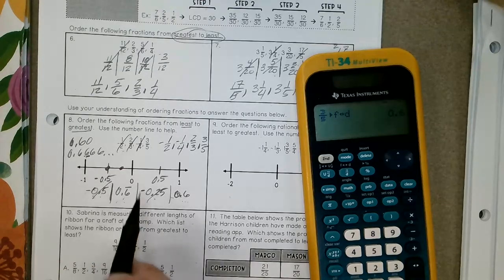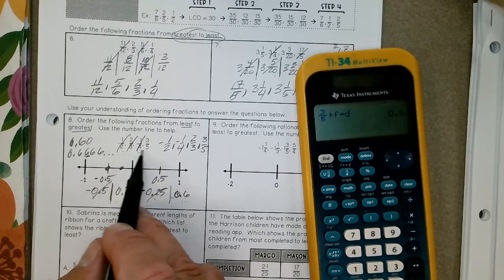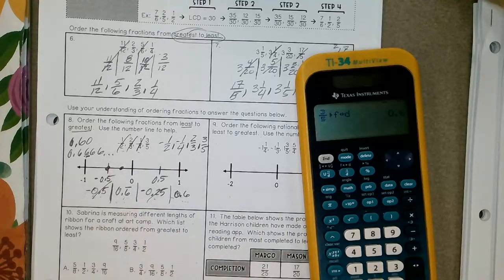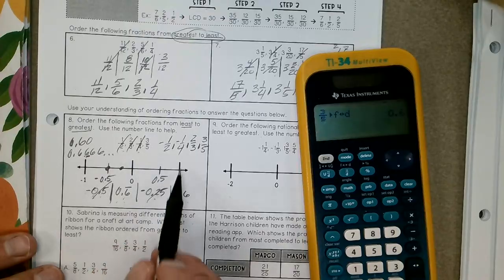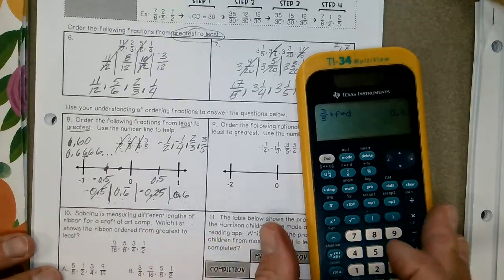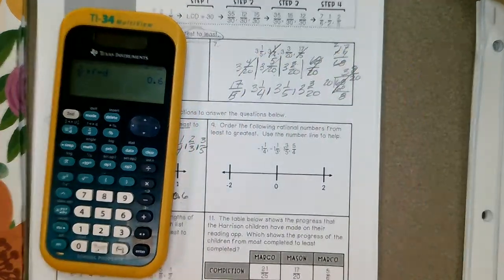Others, like the common denominator, we could have gotten a common denominator there of, it looks like it could be 30, 32, 40, maybe? I don't know. See, these common denominators are going to get bigger, so sometimes it's easier to go with a decimal. Let's go to number 9.